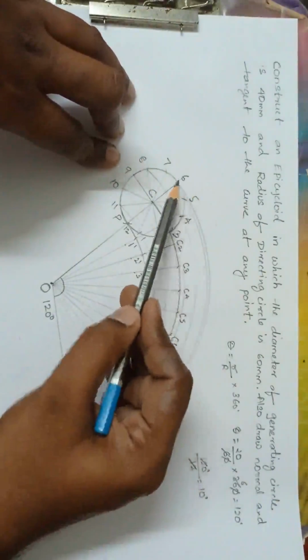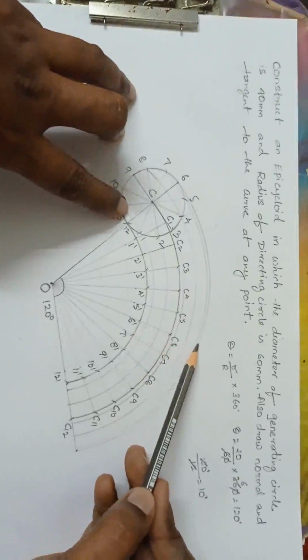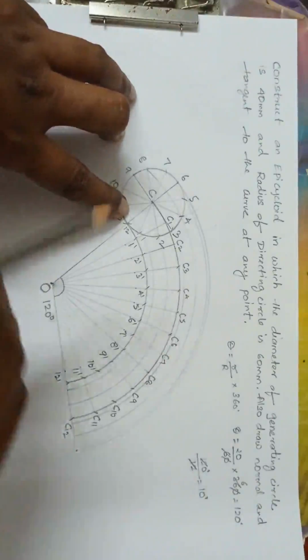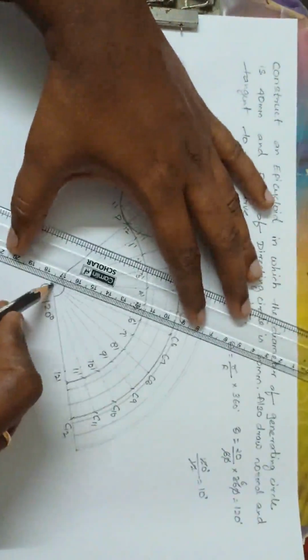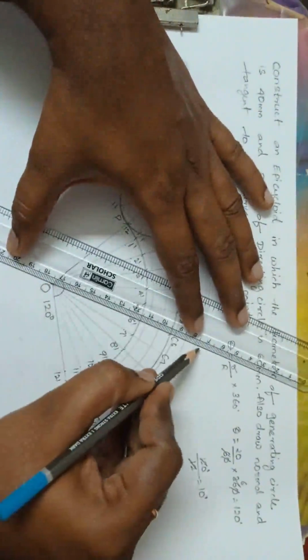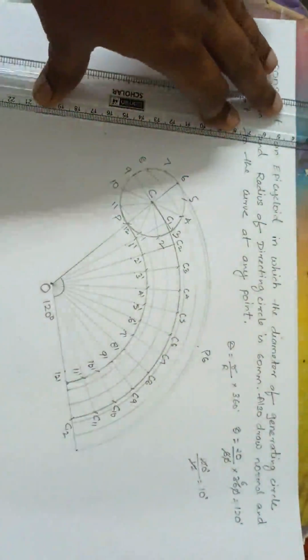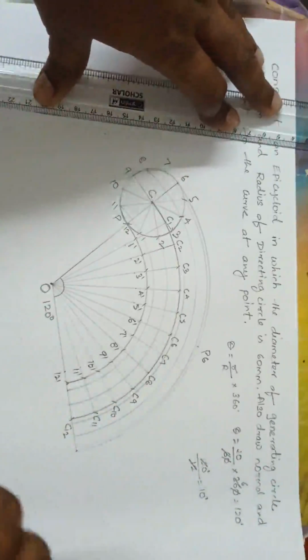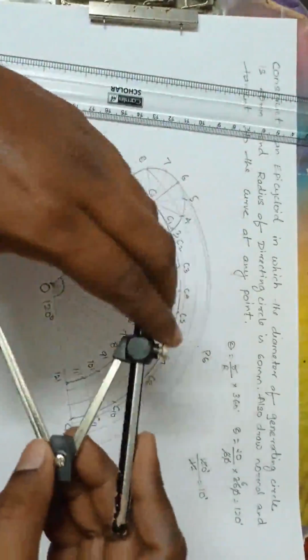If 6 will touch 6 dash, what about point P? It will be exactly opposite. We have studied this in the cycloid. So directly I can draw P6. See here, opposite, exactly here, it will be P6. Directly I can show, just I am marking. Okay, now I have to trace the P points. Everything is the same, just like a cycloid.